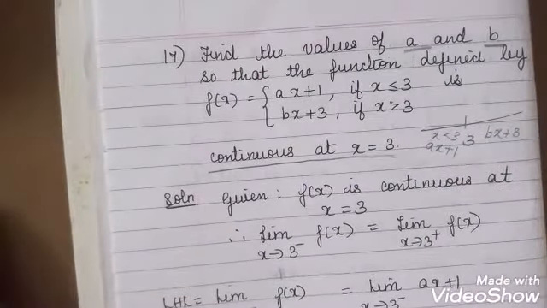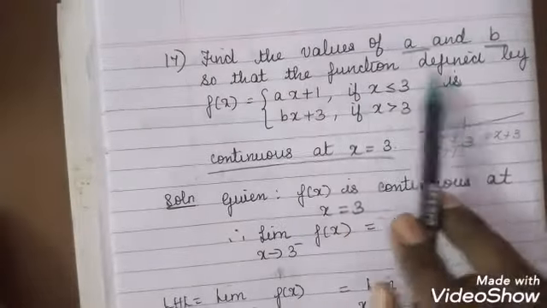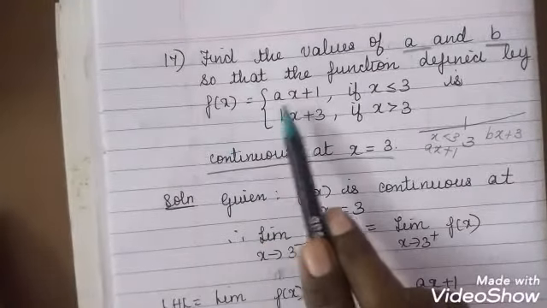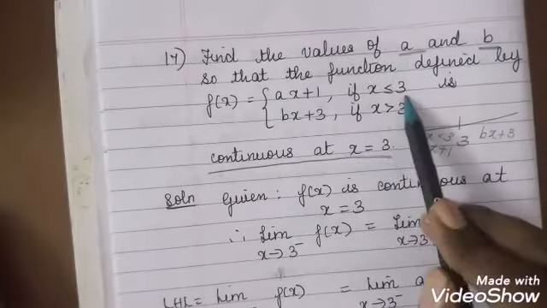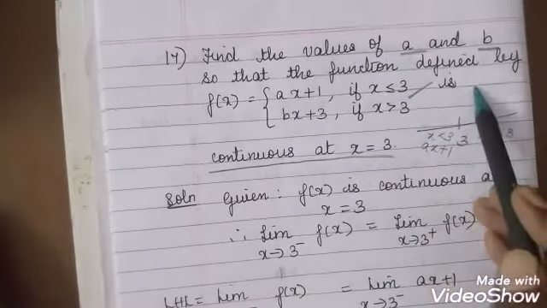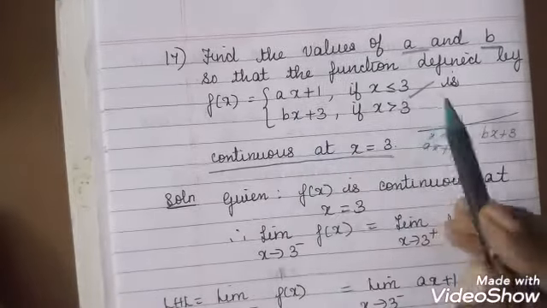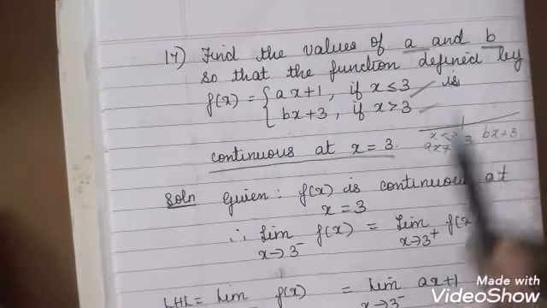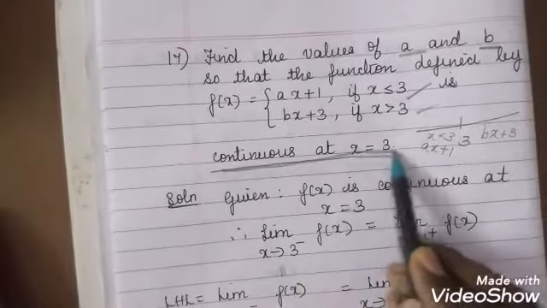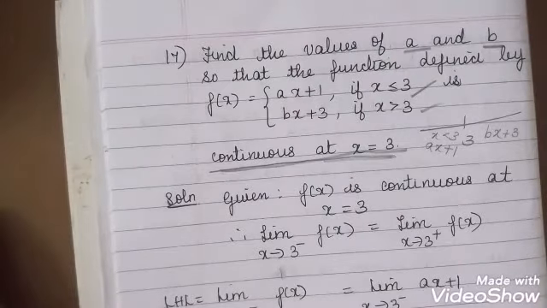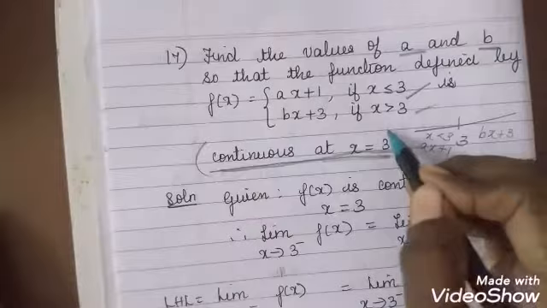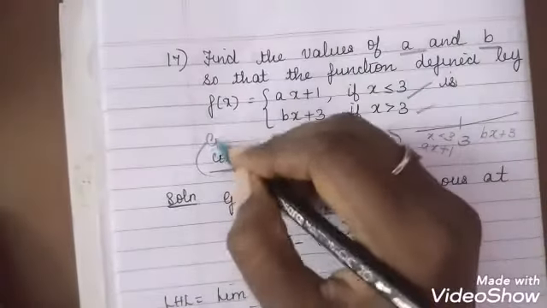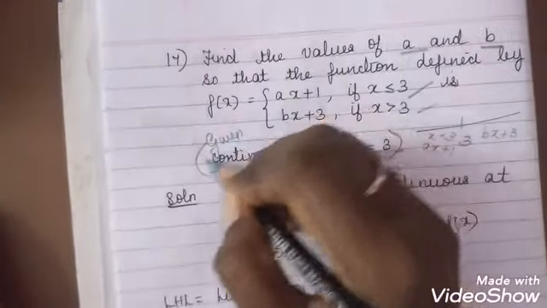There are 2 unknowns here, a and b, so that the function is defined by f of x equals ax plus 1 if x is less than or equal to 3, and it is equal to bx plus 3 if x is greater than 3, and it is said to be continuous at x equals 3. Read the question here. This is the key word for us. It is given that the function is continuous.